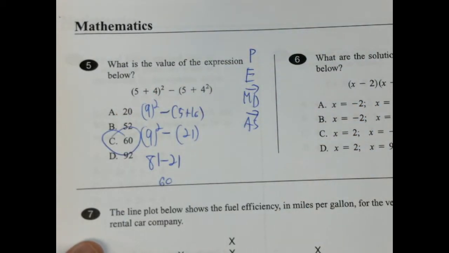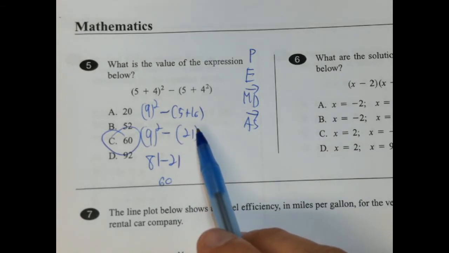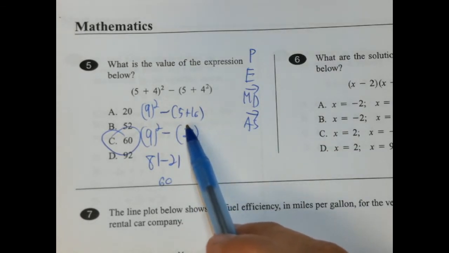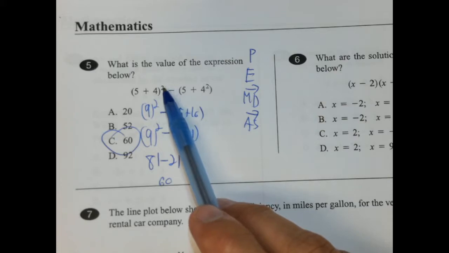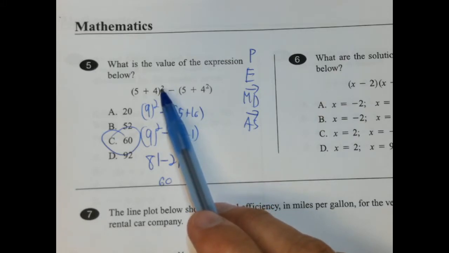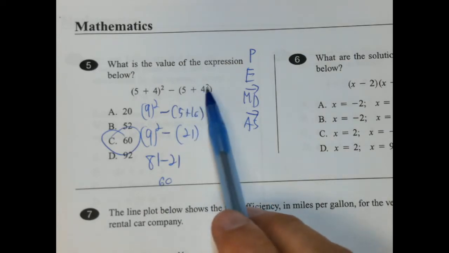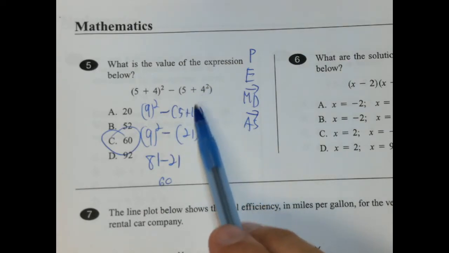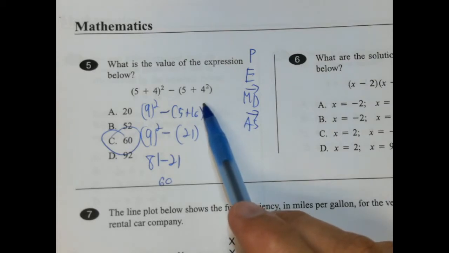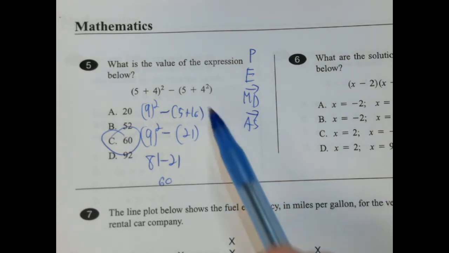I'm trying to think where this is going to trick people. Some people would actually distribute that too, which they're not supposed to do, but I've seen people do that. I'm trying to think where else there'd be errors. Some folks would add the 5 and the 4 before they use the exponent. They get 9, which would make this 81, which is obviously going to be wrong. Those are the areas I could see people making a mistake on.